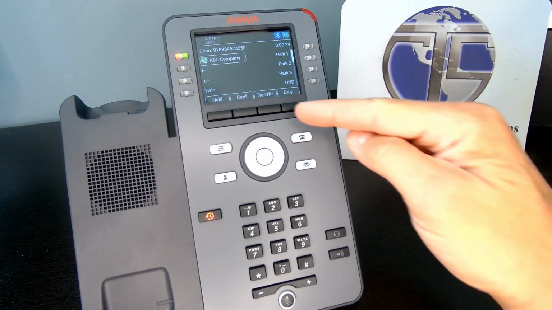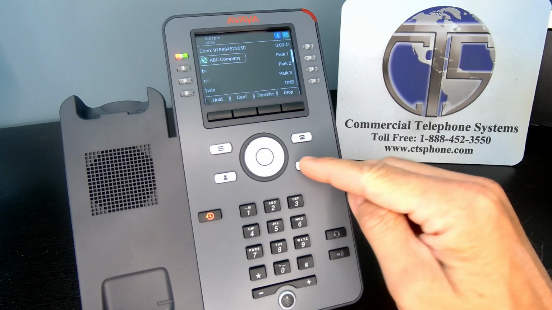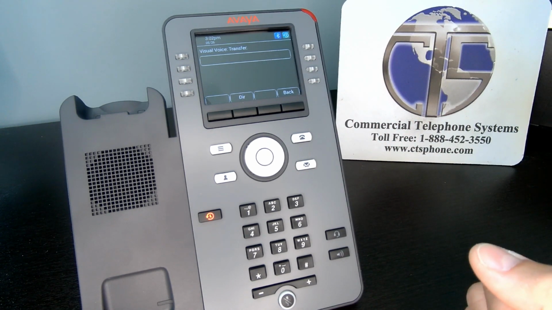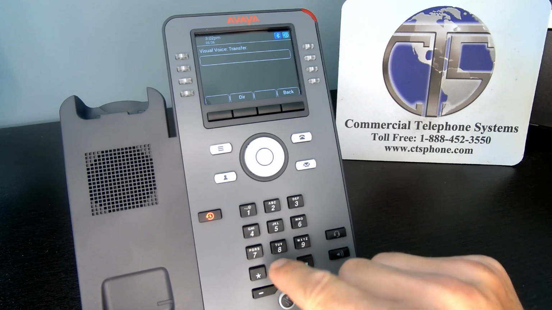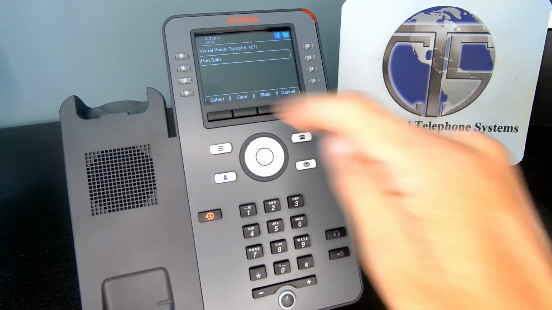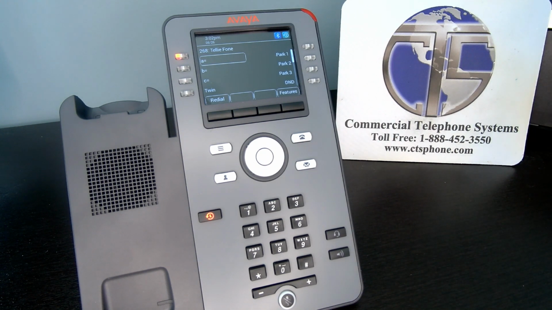So instead of hitting transfer, I'm actually going to hit the message key, and then it wants to know which extension I wish to send this caller to for voicemail, and the name will display there. I can hit select, and that directly transfers that caller to the voicemail box of that user.